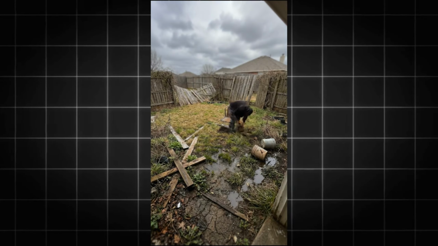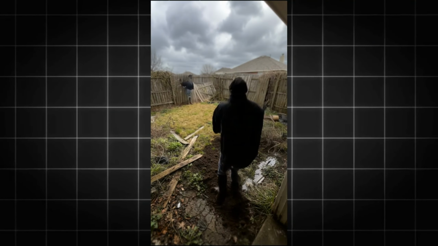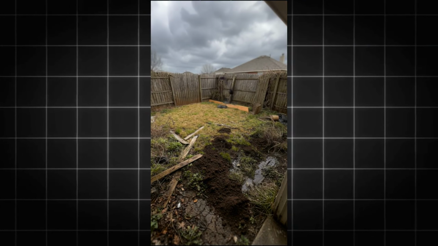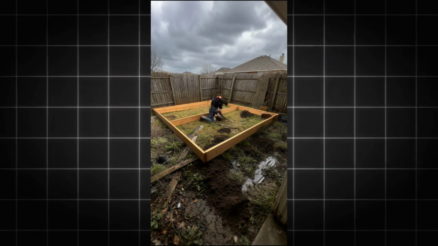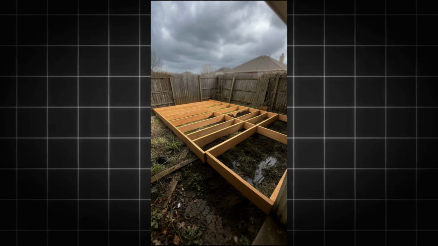Let's start by clearing these broken panels carefully. I'll handle removing the debris while you begin digging. The soil needs to be cleared thoroughly for the foundation. The frame is looking solid. Keep the alignment tight. All the soil piles are settling well under the frame.